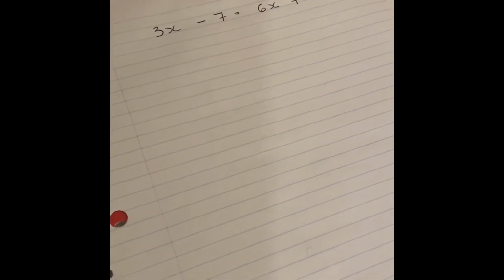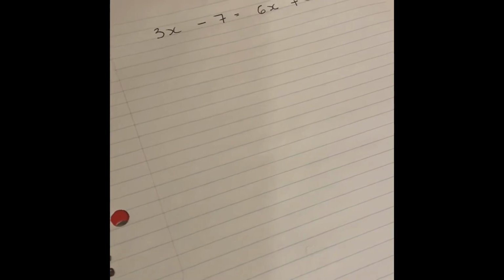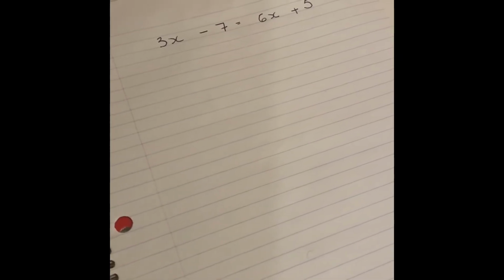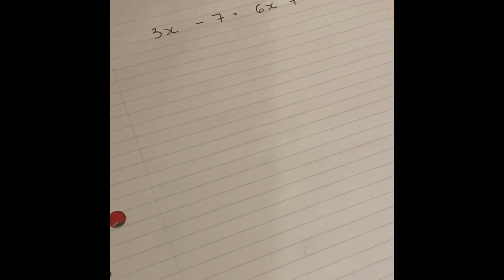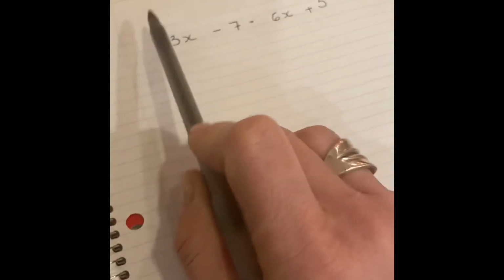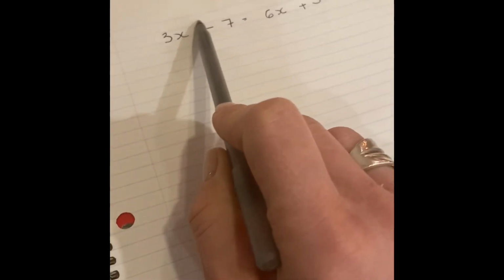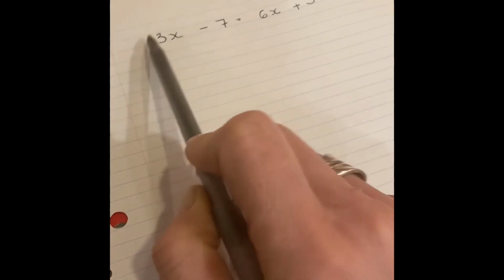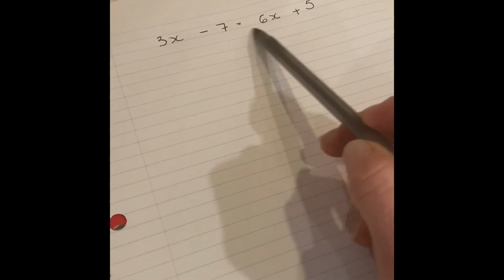I'm going to do a video today on how to solve an algebra problem when you have variables on both sides. And when I say variables on both sides, I mean letters on both sides. So here I have an X on the left side and an X on the right side. I want you to remember that this is like graphing: the initial value here is -7 and it's jumping 3 each time. And here the initial value is 5 and it's jumping 6 each time.